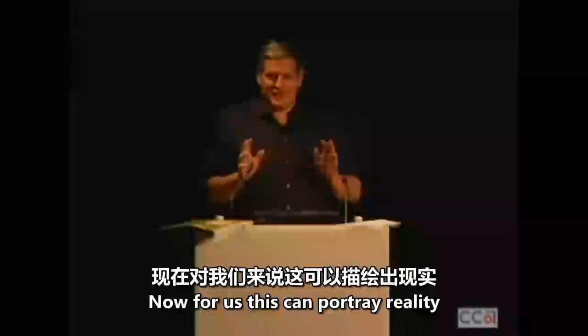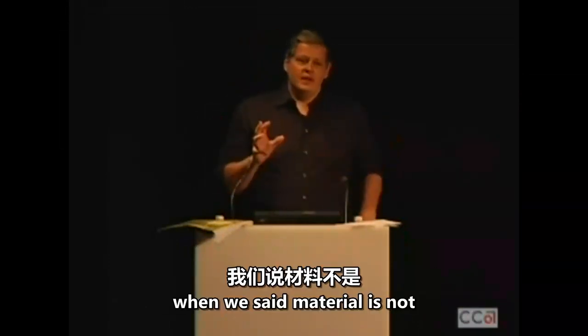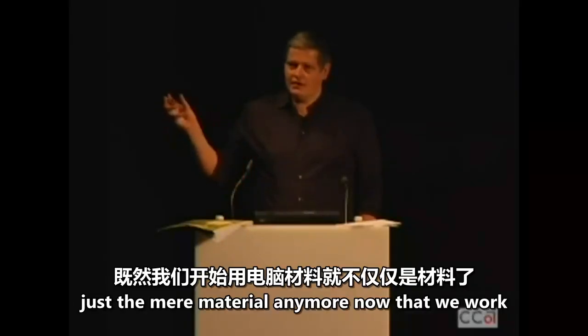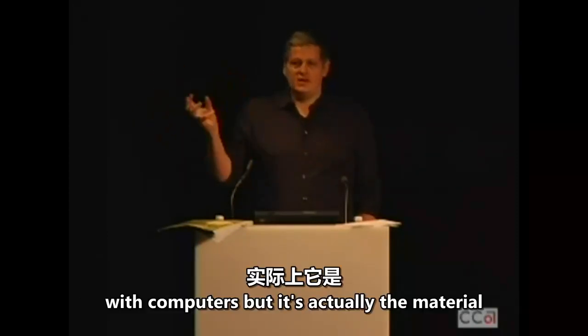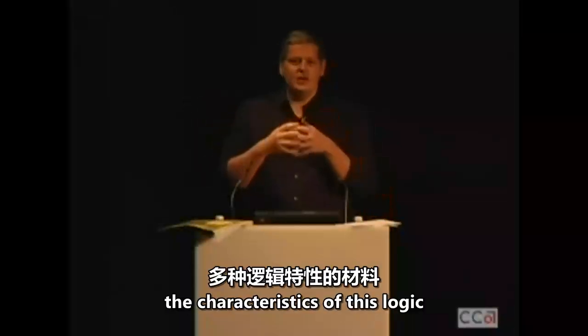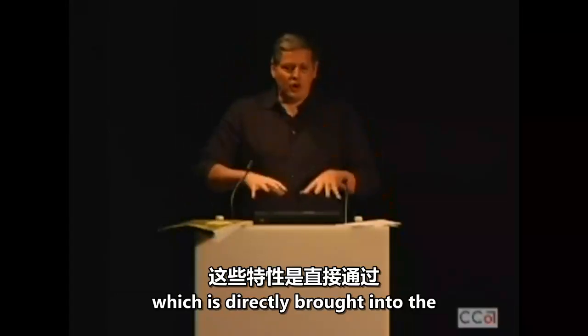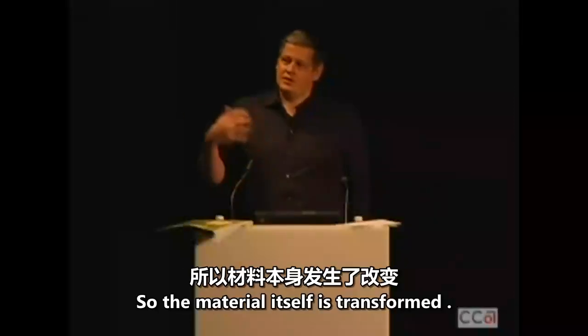Now, for us, the term digital materiality describes this potential shift, where material is not just the mere material anymore now that we work with computers, but the material which is infused with the characteristics of digital logic, which is directly brought into the build-up process of material elements. So the material itself is transformed.